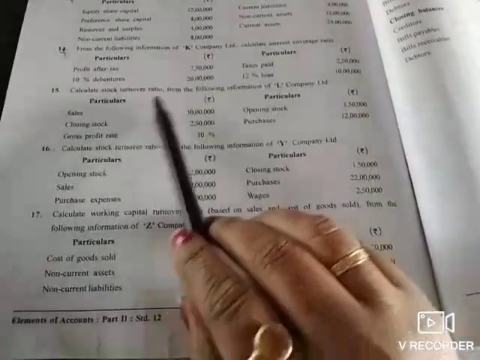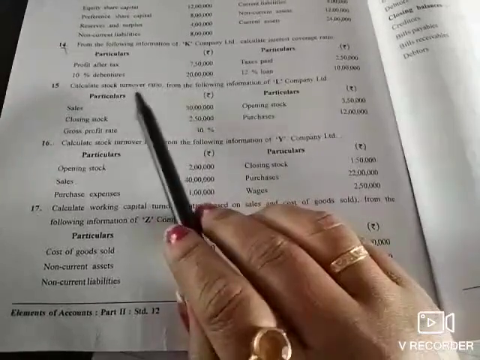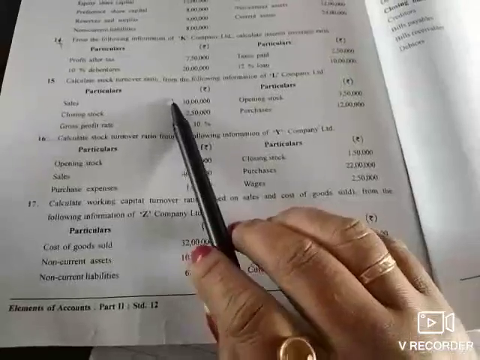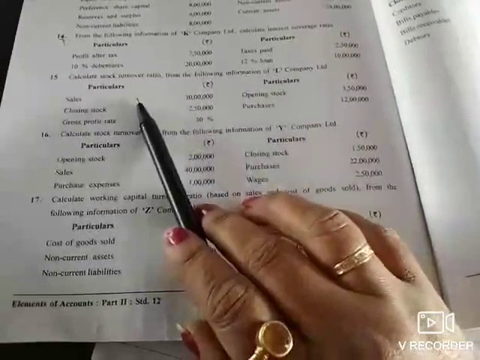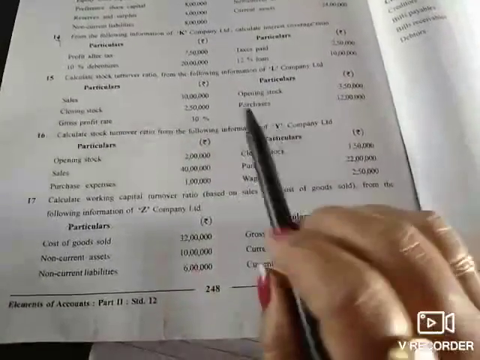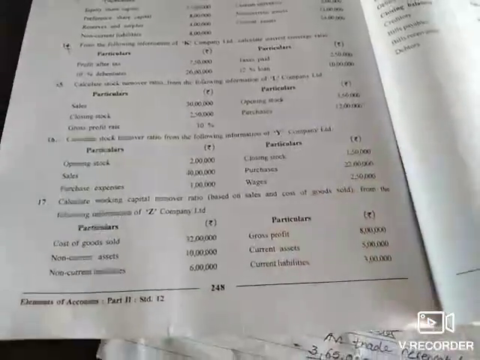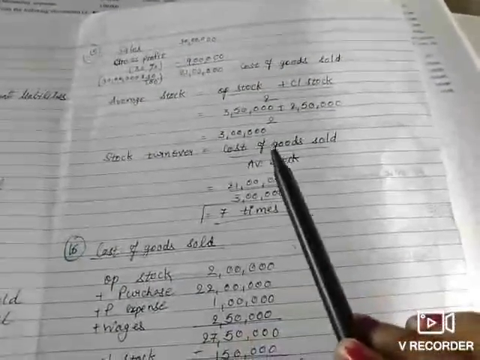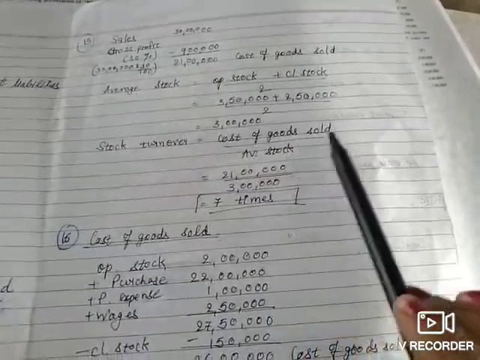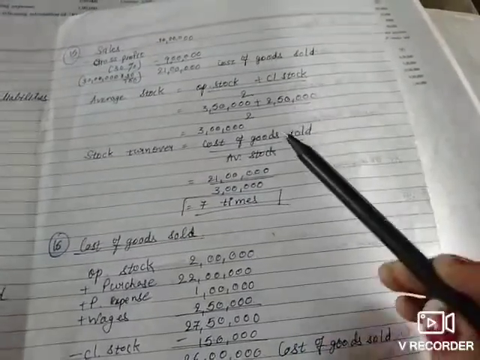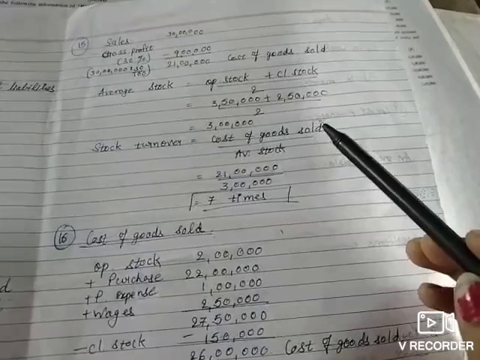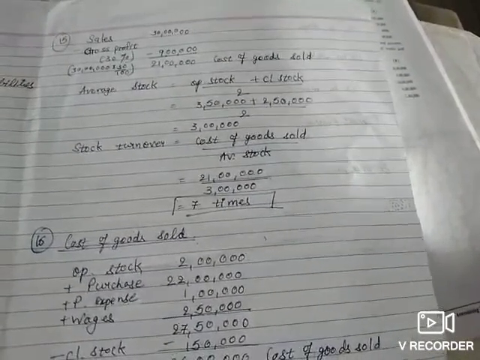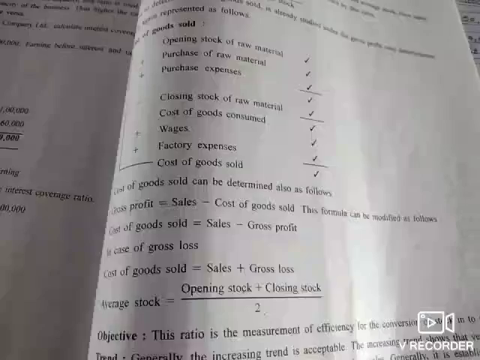In that, now let's see sum number 15, that calculates stock turnover ratio from the information of L Company Limited. Now all the information is given in that: sales, closing stock, gross profit rate, opening stock and purchase. Now see, we have to find out stock turnover ratio. Formula of stock turnover ratio, that is cost of goods sold and average stock. Here cost of goods sold is not given directly, so we have to find that by applying that format, if you remember.